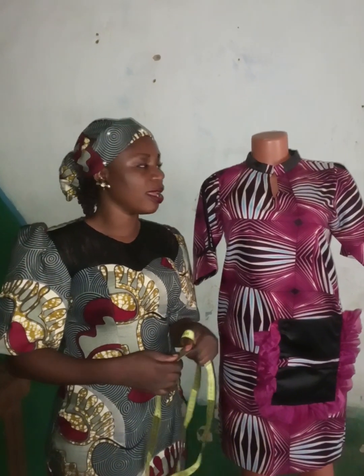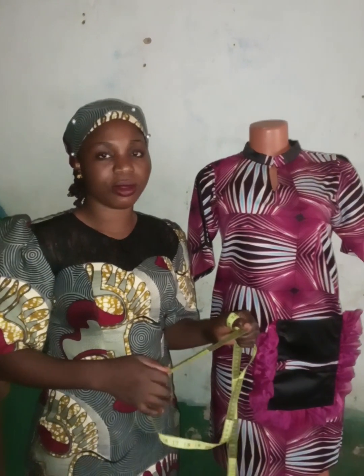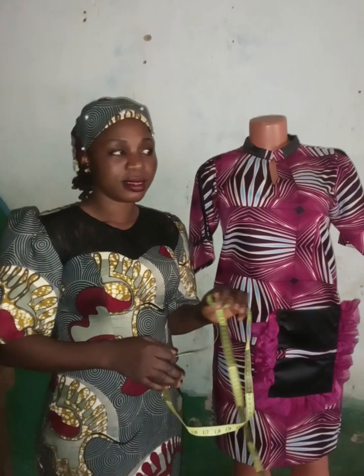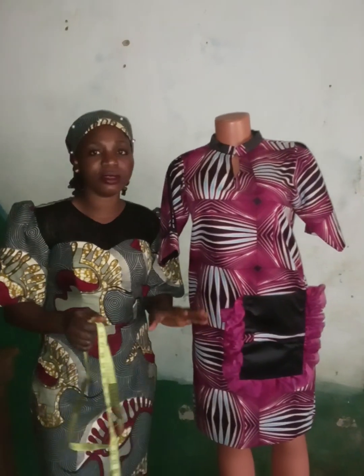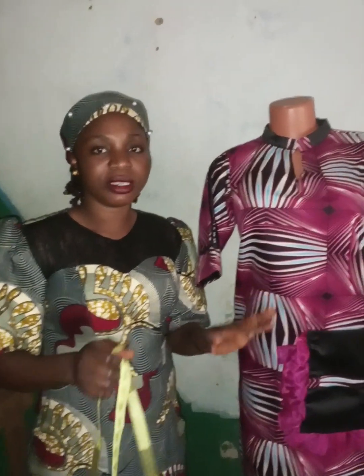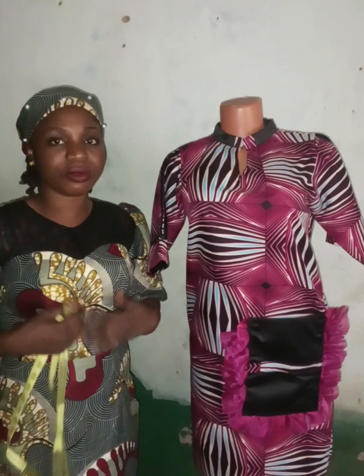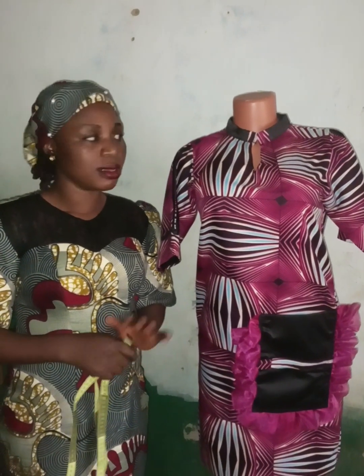This is how to take a normal basic measurement on your client. I'm going to tell you and illustrate how you are going to take a normal measurement so that your cloth is going to sit well and fit well on your client.